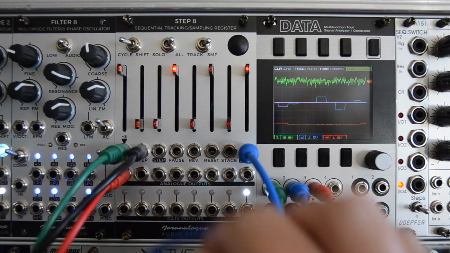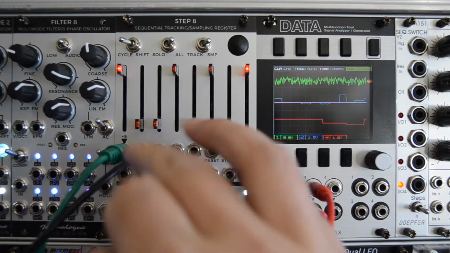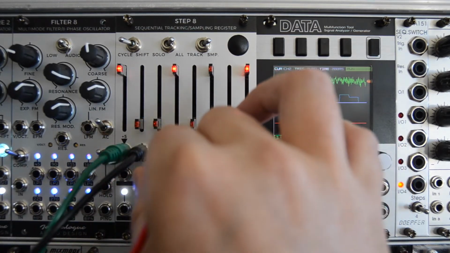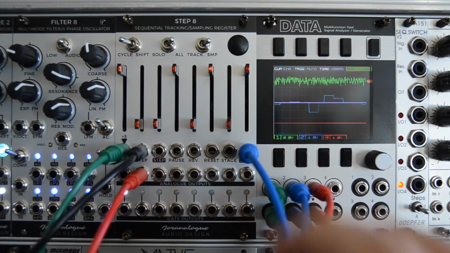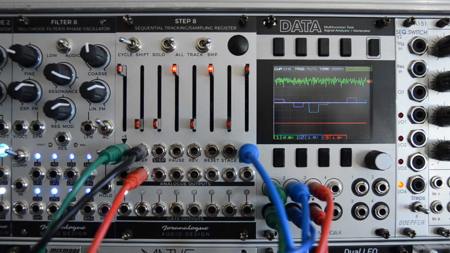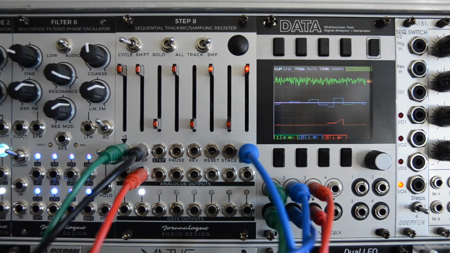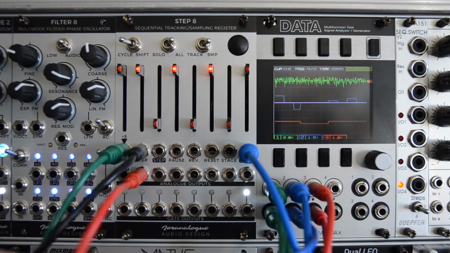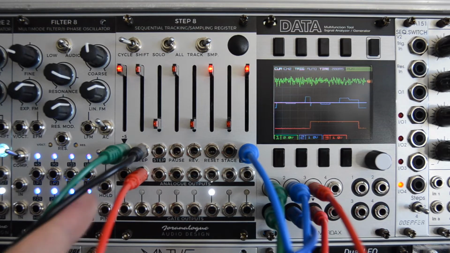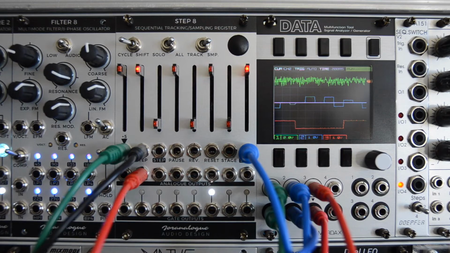And of course, when you use the second step, which we attenuated to send to the second VCO, this will just always send out 0 volts. Now let's mute our first VCO. So now we're just listening to the one that I'm pitch sequencing with the red cable here.